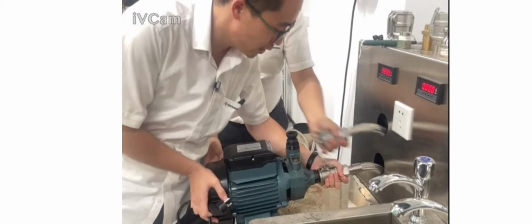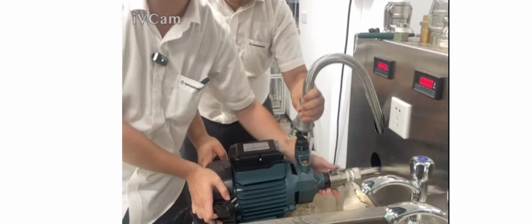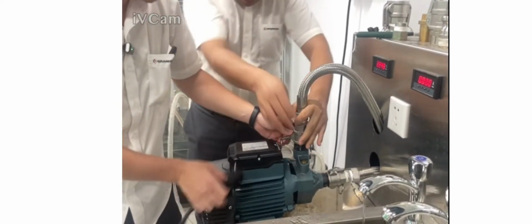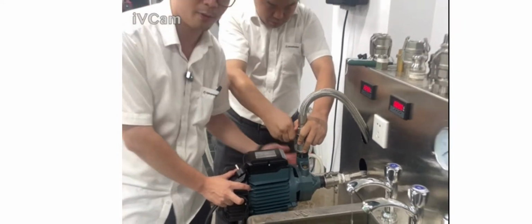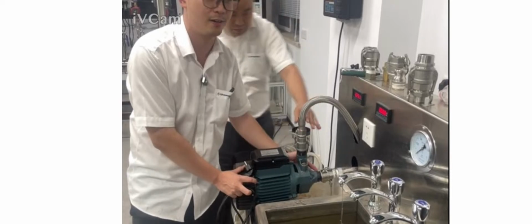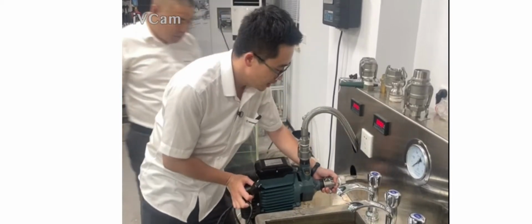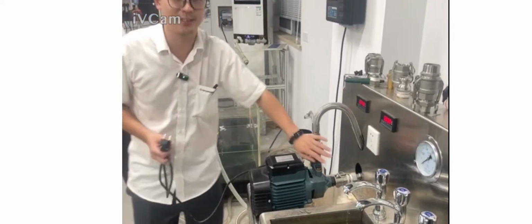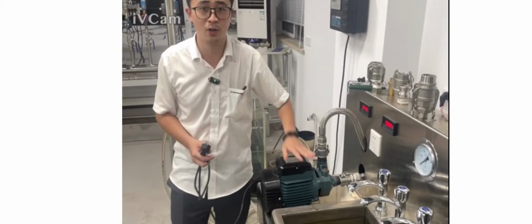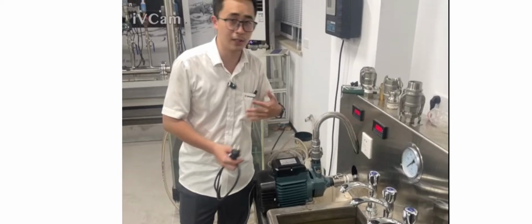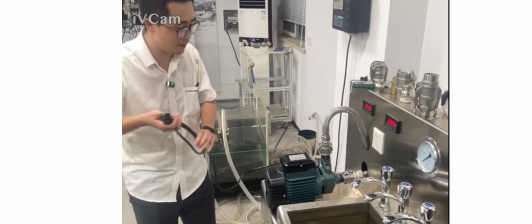And when we put the connector hose on, we need to make sure there is no air leak or water leak, in case the pump will not operate normally, running like we expected.